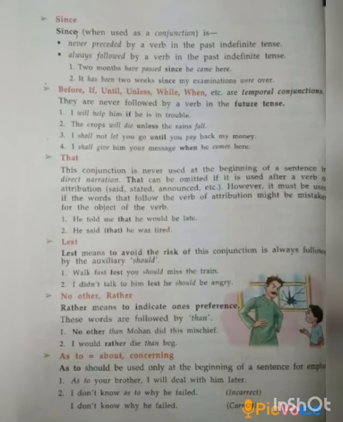Here, first one, I will help him if he is in trouble. Second one, the crops will die unless the rains fall. Third one, I shall not let you go until you pay me back my money. And fourth one, I shall give him your message when he comes here. See the examples, you can understand the function of temporal conjunctions. It is never followed by a verb in the future tense.